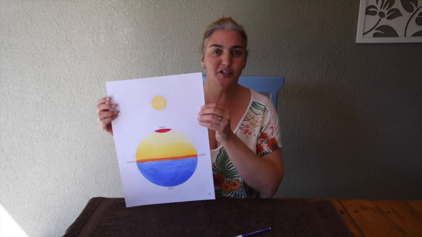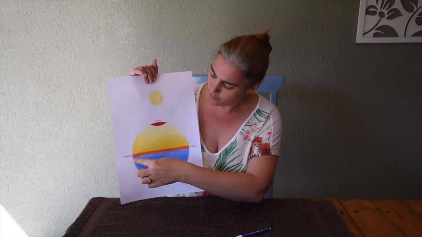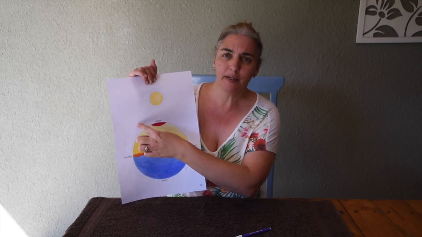Do you remember how we said the earth goes round the sun? We also said the earth goes round on itself. It orbits the sun and it rotates on itself. Do you remember this chart where we saw when the sun comes up?